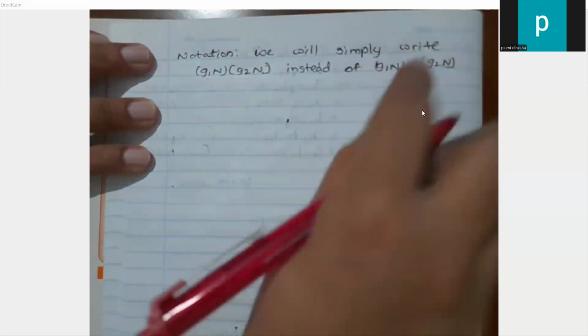Instead of writing star, we will simply write it as a product. So we understand it's the binary operation of the quotient group that we are talking about when we are presented with this product.